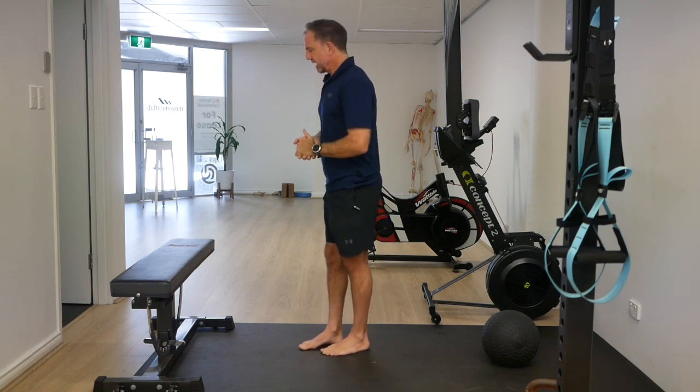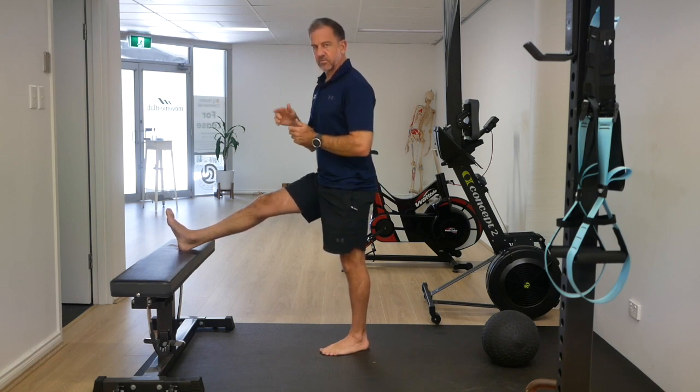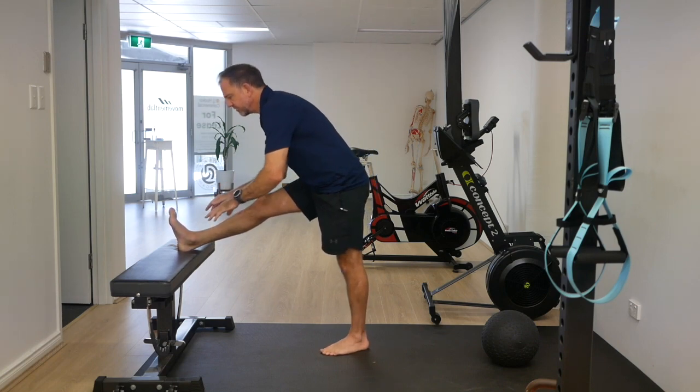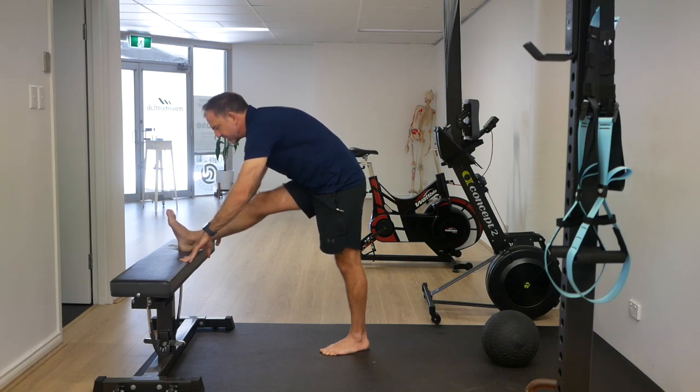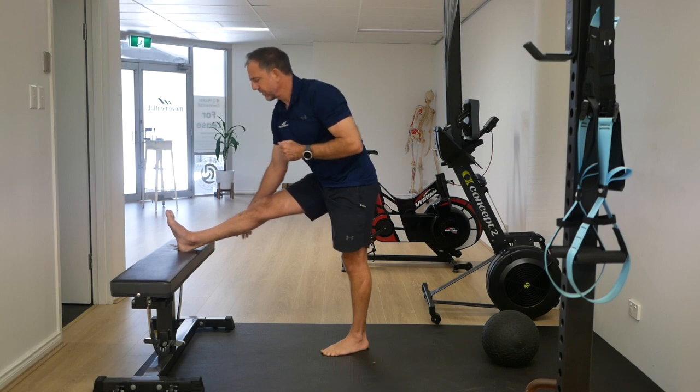So very simply, if we were to come into a hamstring stretch, the first way to increase the intensity, very obviously, is to come as far forward until we feel that load, and coming to where we can tolerate, not necessarily just where we feel a load, but maybe some way past that.